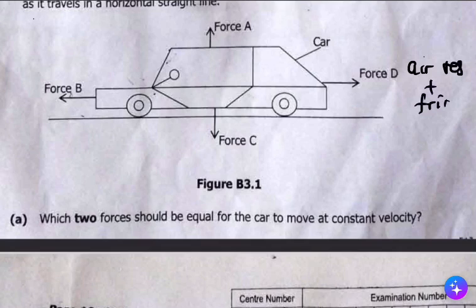These particular forces are the ones that are acting against the car, because the car will face air resistance as it is trying to move. On the other side we have the dragging force made by an engine.